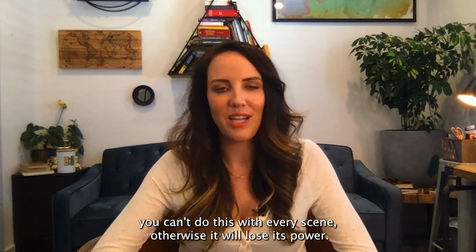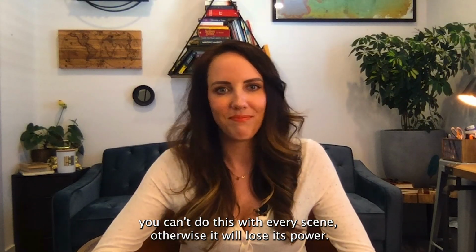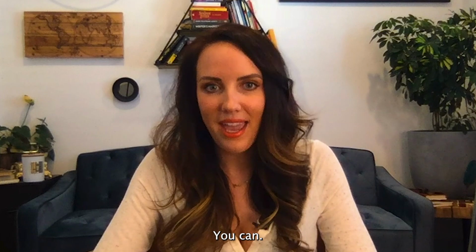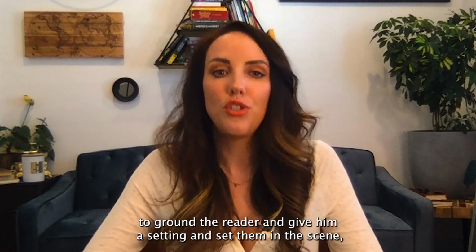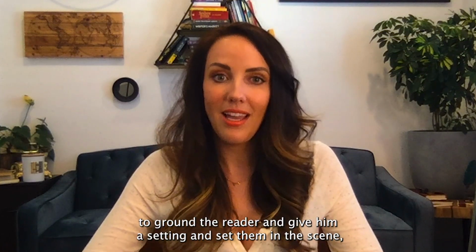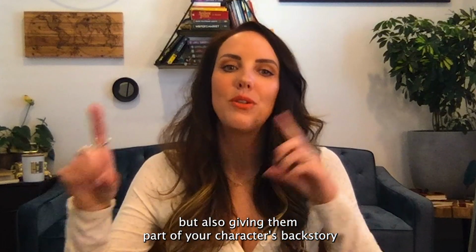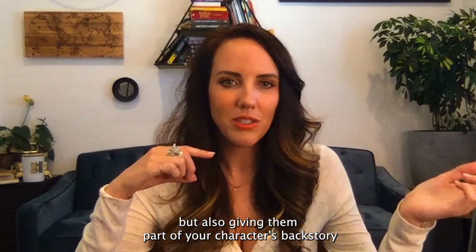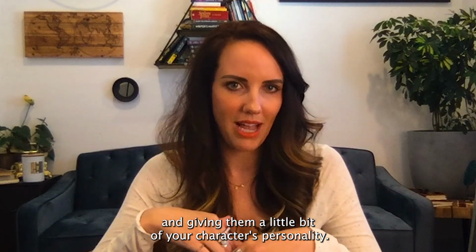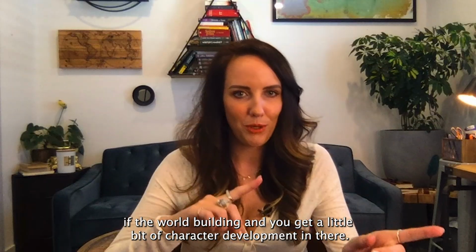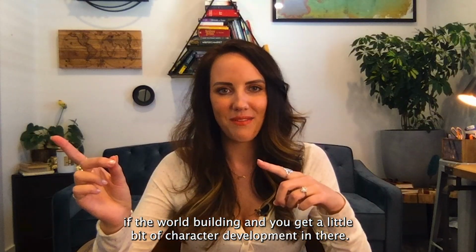Now, obviously you can't do this with every scene, otherwise it will lose its power. This is a great technique to ground the reader and set them in the scene, but also to give them part of your character's backstory and a little bit of your character's personality. So you get double duty. You get the world building and you get a little bit of character development in there.